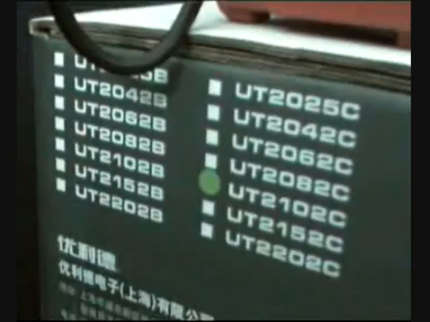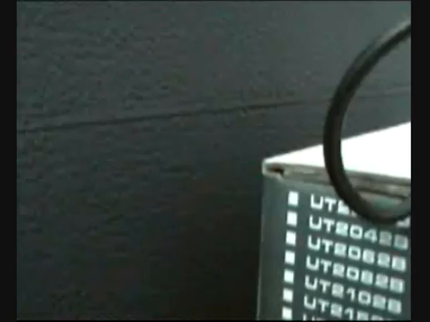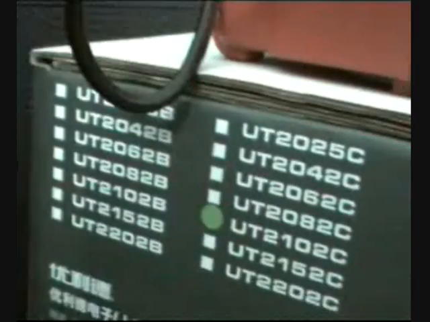So to conclude, the 2000 series, we have from 25 megahertz to 200 megahertz. Because you say, there are so many of the 2000 series, but yes, we have from 20 megahertz to 200 megahertz.